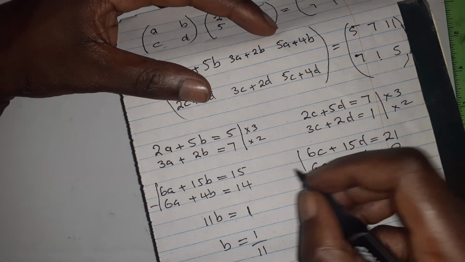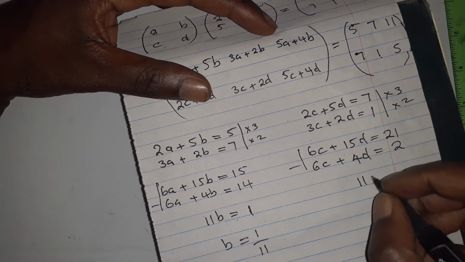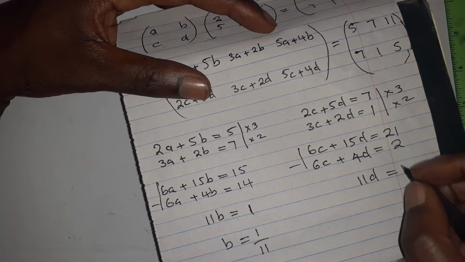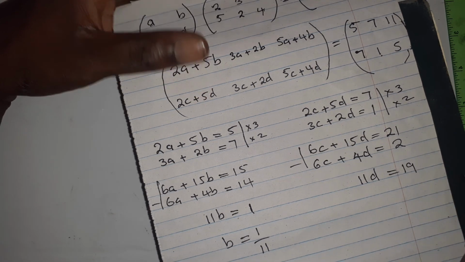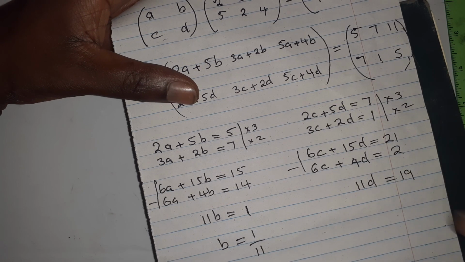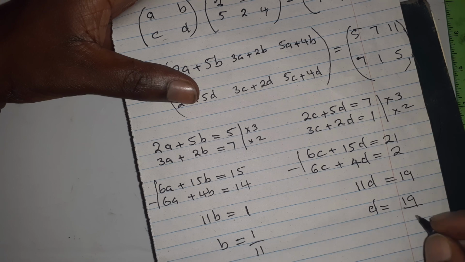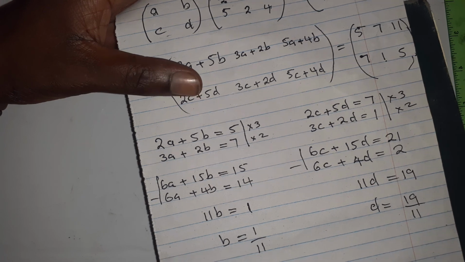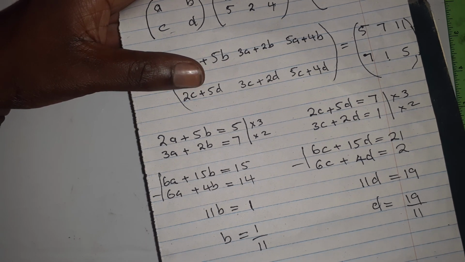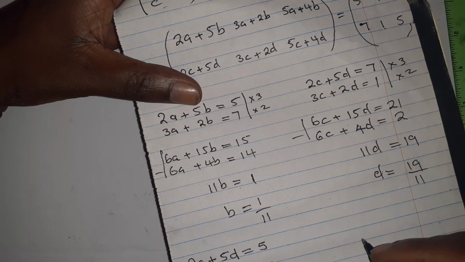So when we subtract, what do we get here? We get a 0. Here we get 11d. The other side we get what? 19. Okay. 21 minus, that's what we get. So d is equals to 19 over 11. That is our d. Alright, so we get one of those two equations.